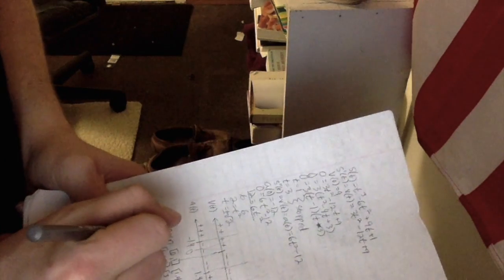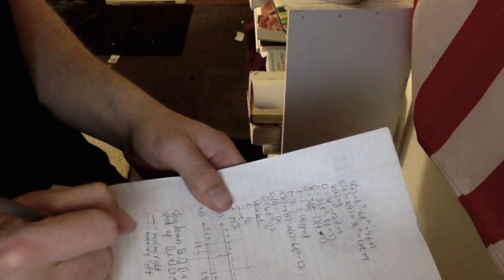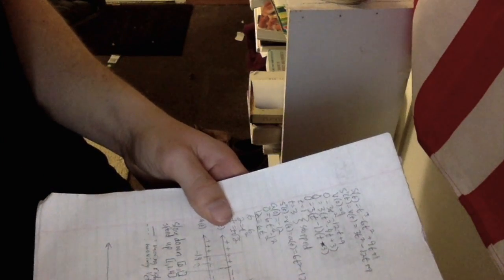So a straight line is moving right, and the dotted line is moving left. Alright, so you see that key? Now we're going to draw another number line. This one is going to be a little bit bigger.